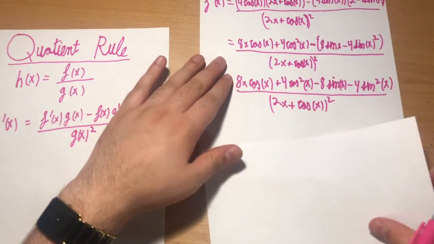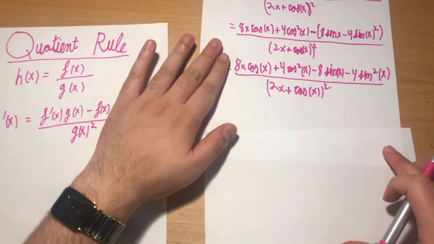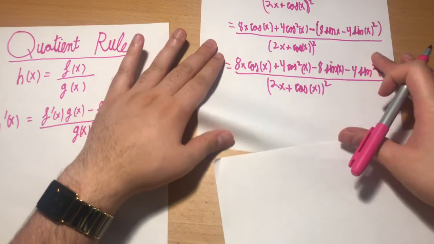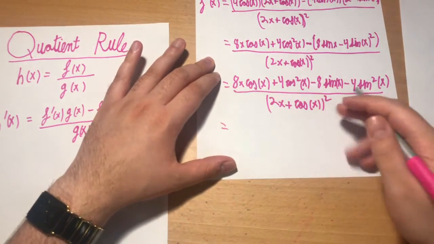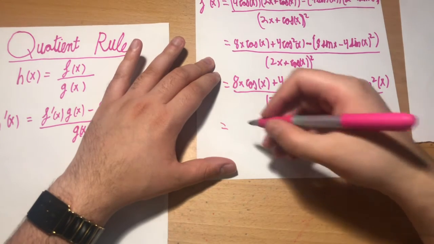Here, I'm going to grab a little more paper just to keep doing this out. So the next line, what I'm going to rearrange it to is going to be here. I'm going to bring my cosine squared and my sine squared together.